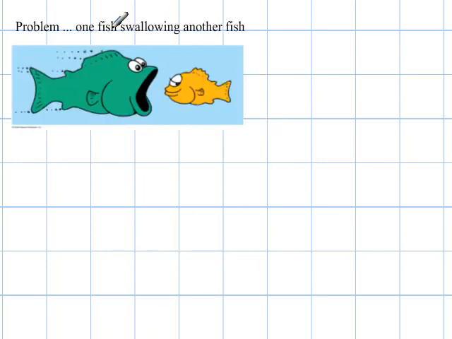Problem 8, which says a 5-kilogram fish swimming 1 meter per second swallows an absent-minded 1-kilogram fish swimming toward it at a velocity that brings both fish to a halt immediately after lunch. What is the velocity of the smaller fish before lunch?